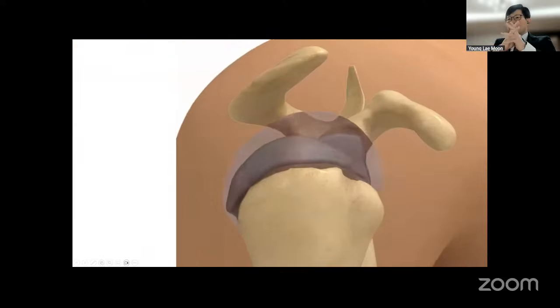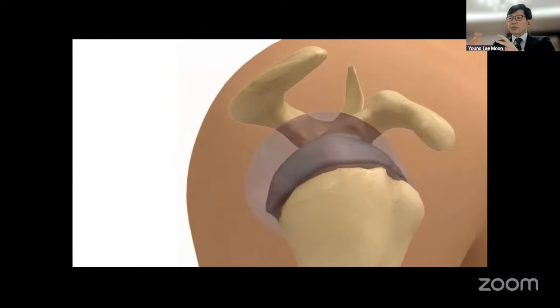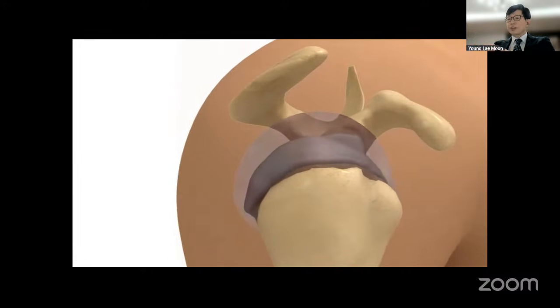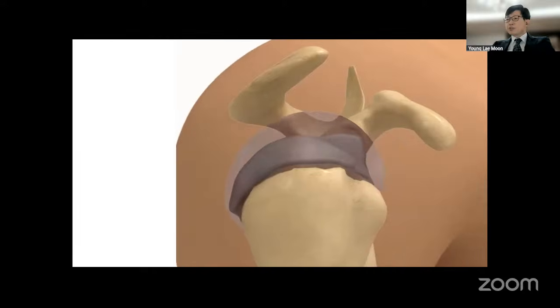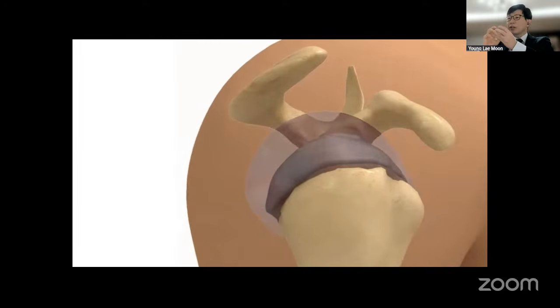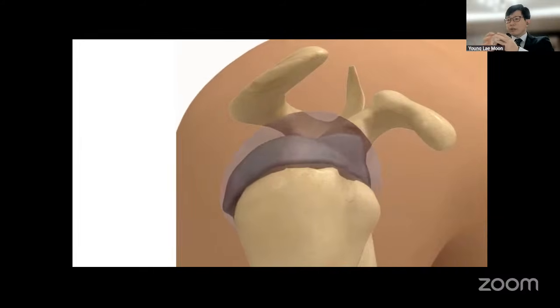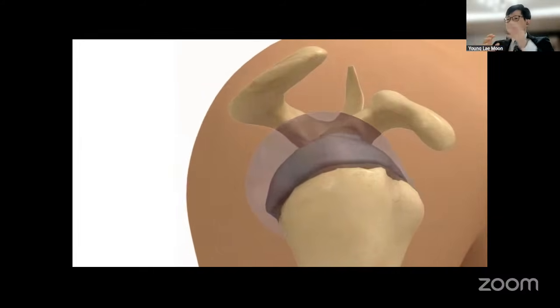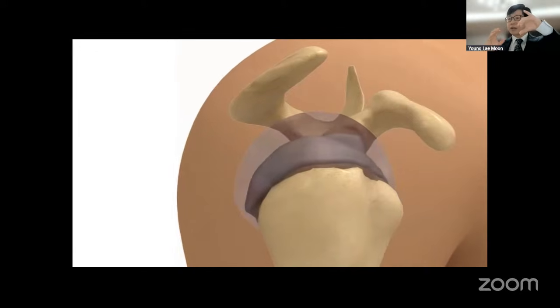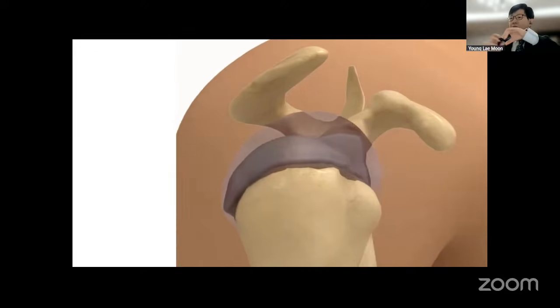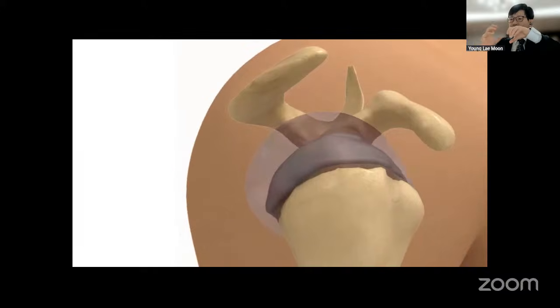This slide demonstrates the anterior and posterior drawer test for assessing shoulder instability. The image shows the humeral head articulating with the glenoid cavity surrounded by the labrum. This test stabilizes the scapula with one hand while translating the humeral head anteriorly and posteriorly with the other hand.